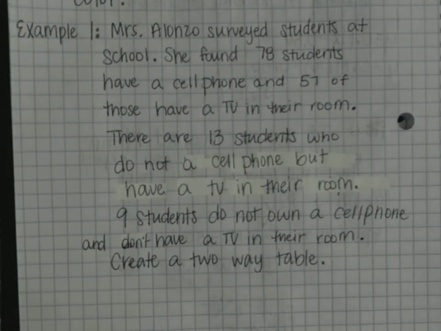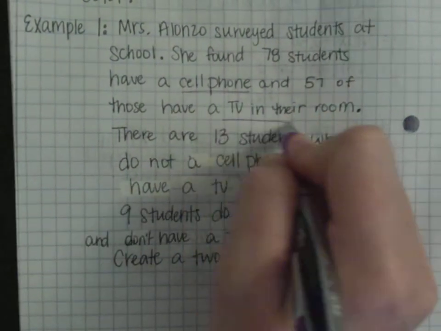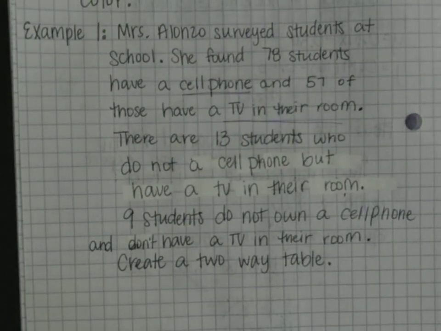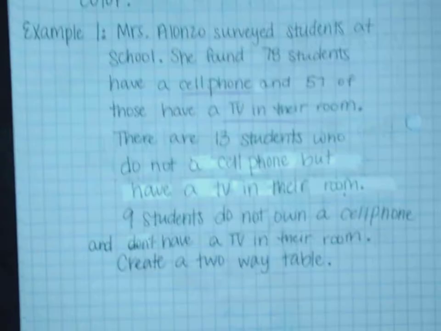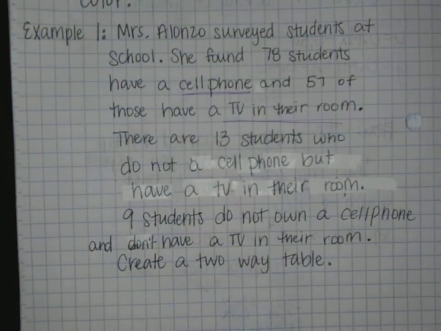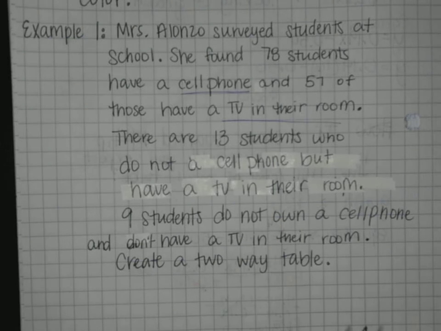So the two things that we're talking about that you can see is cell phones and TVs in their room. So that's the two pieces of information. Hold on, turn your volume back down. I'm going to turn my light back on. Okay, so those are the two things that we're talking about.